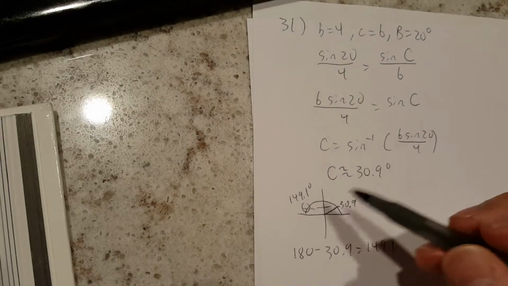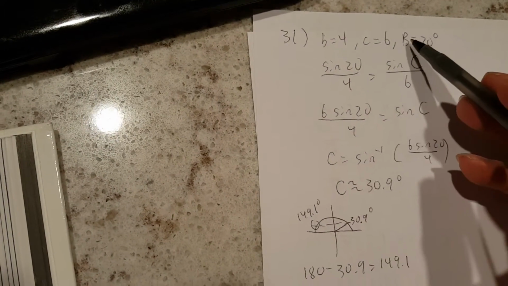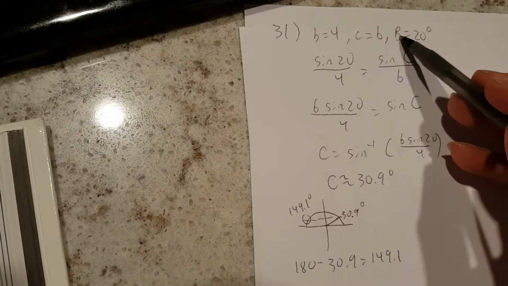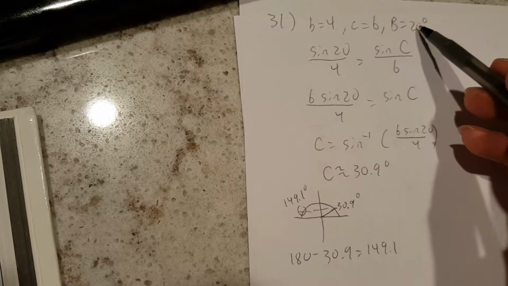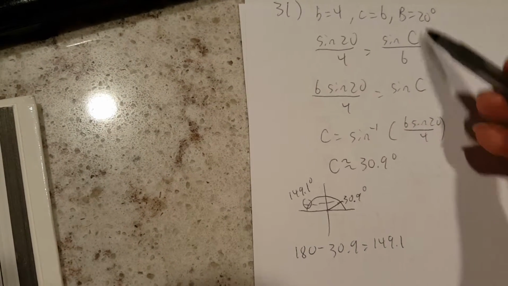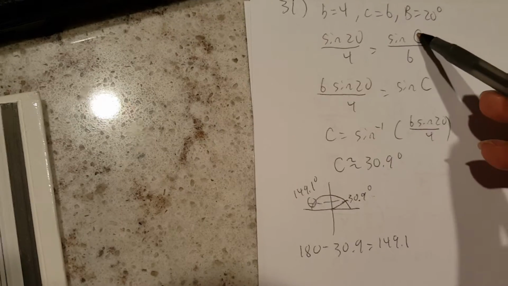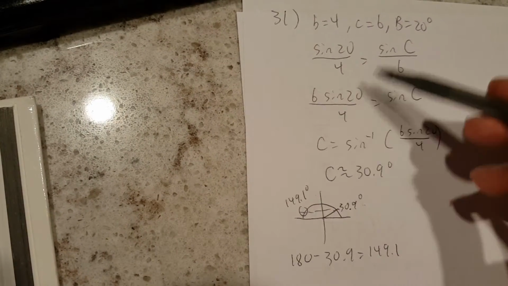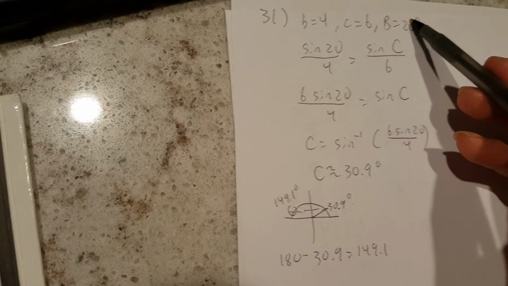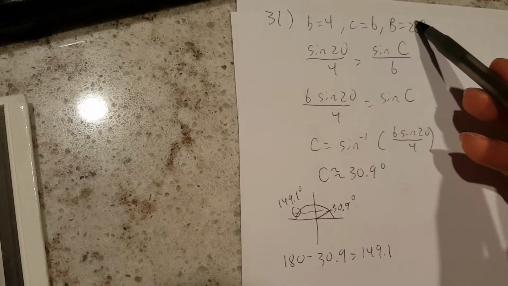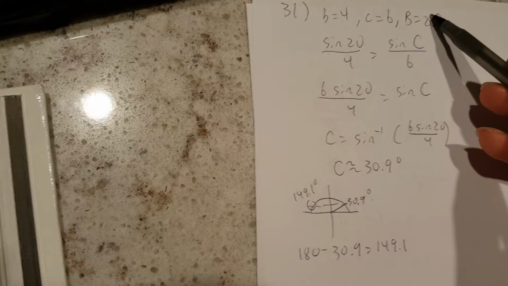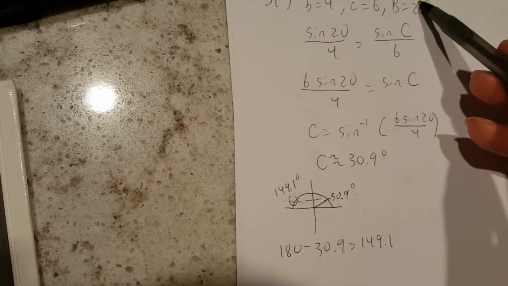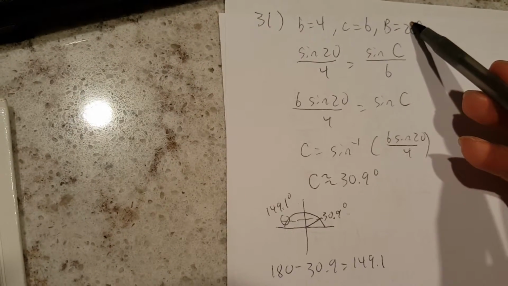Okay, now I'm going to check with my original problem, and capital B is 20. So now, obviously it works with 30.9, but does it work with 149.1? 149.1 plus 20 is 169.1, which is still under 180. So that means we could have a third angle there.